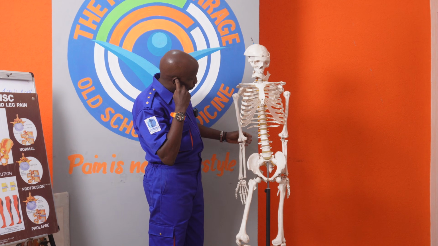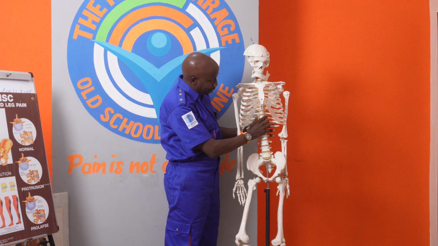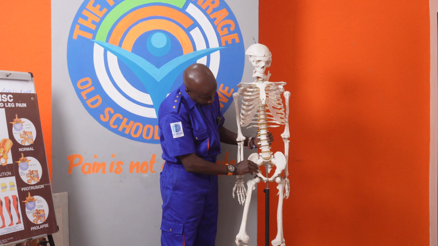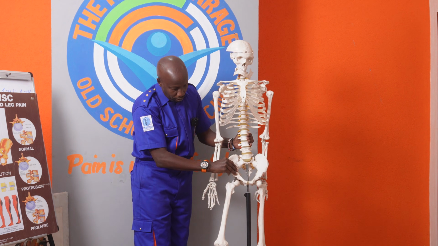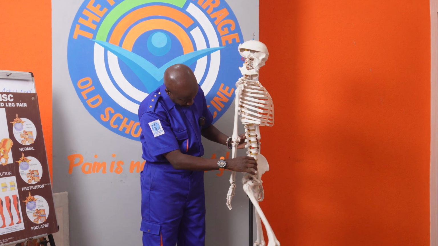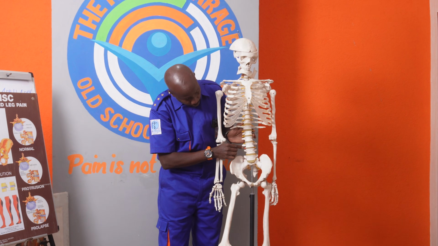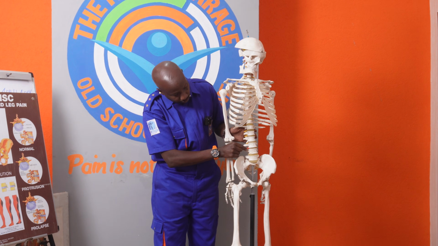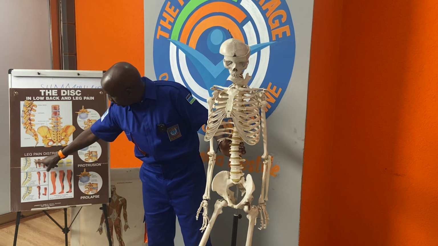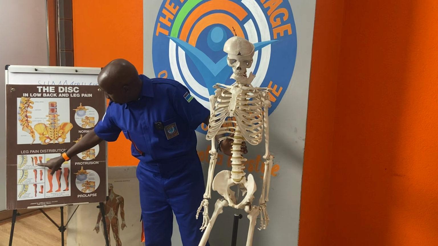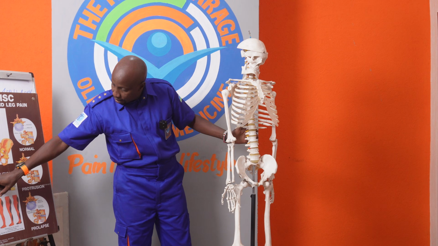Okay, so today's interest is to look at a disc herniation, especially between L4, L5, S1. So L4, where you see the red, this is L4. There's this nerve root. Its presentation is what I've shown you right here.